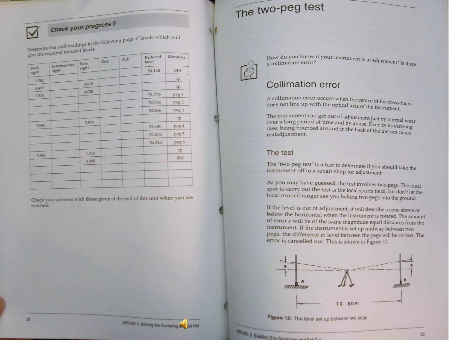We can also see in the table the back side, intermediate side and reduce level are given. So we also have to calculate the start reading. In this case, we also have to calculate the rise and fall and the start reading in the certain example.